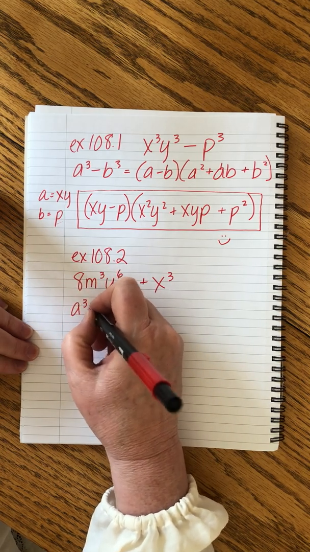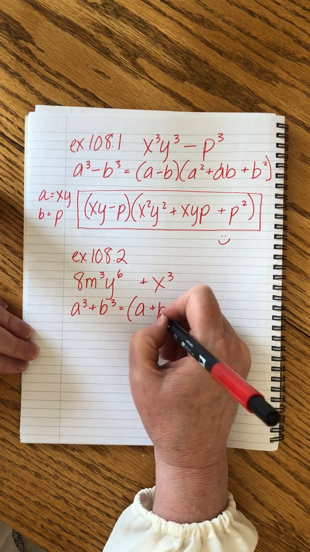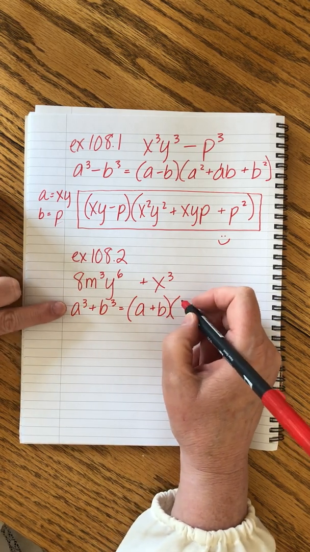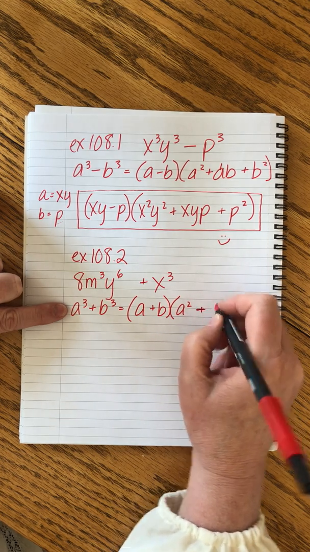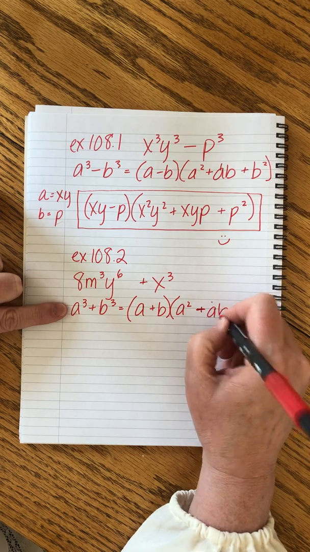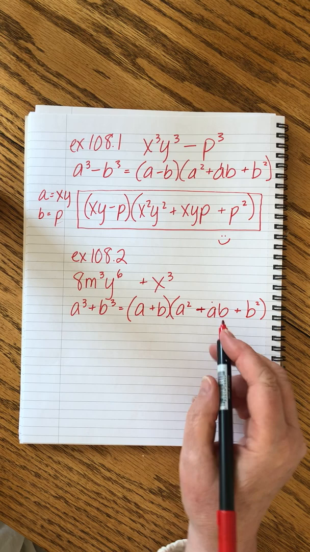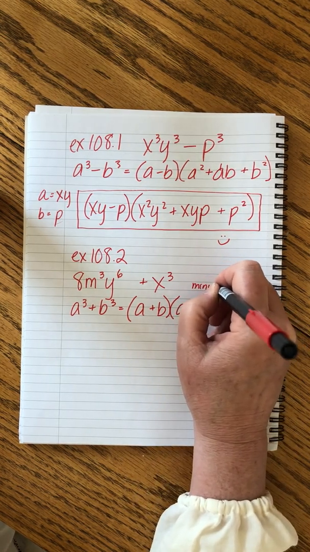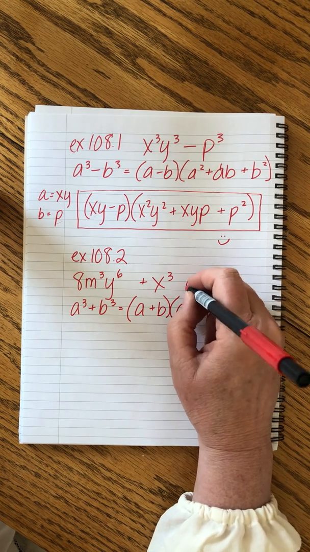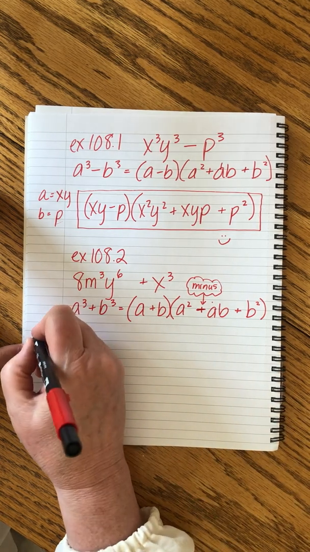So it's a cubed plus b cubed equals, first we have the little quantity with the same sign, then we square this, and we have the opposite sign. That's a minus, sorry. AB, always positive, b squared, okay? That's a negative. I'm just gonna write minus there because that looks really confusing, doesn't it? Okay, now we find what's our A and what's our B.